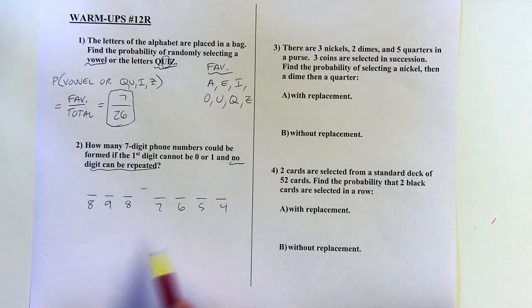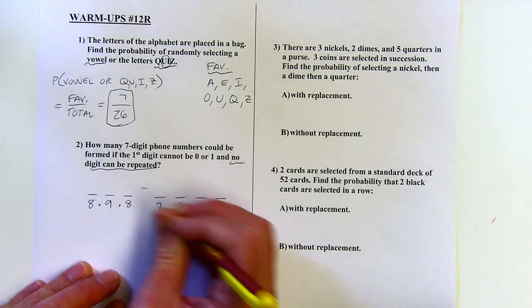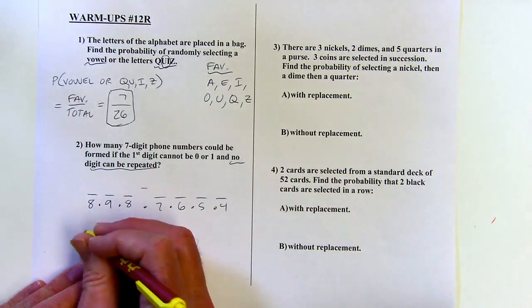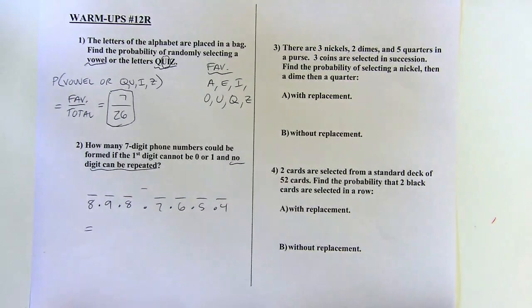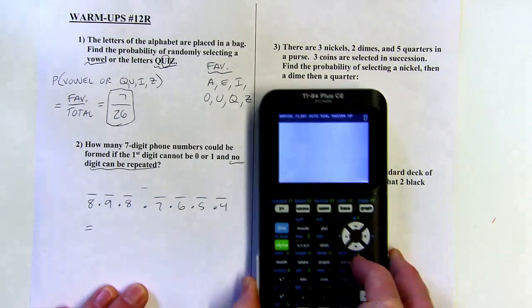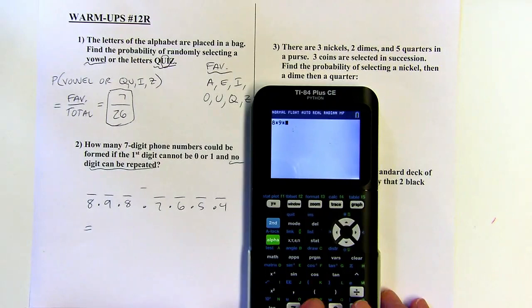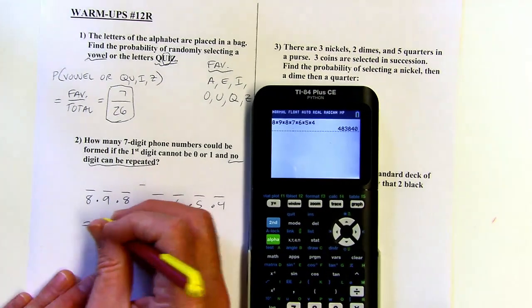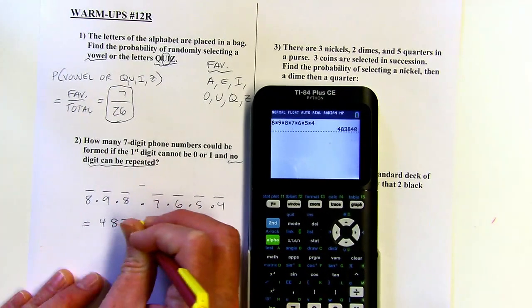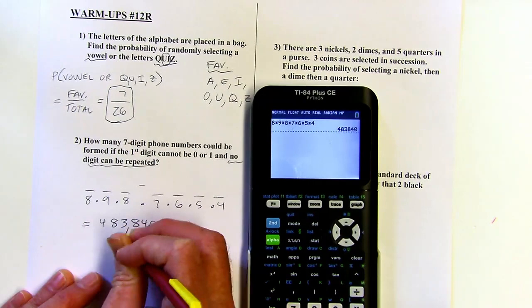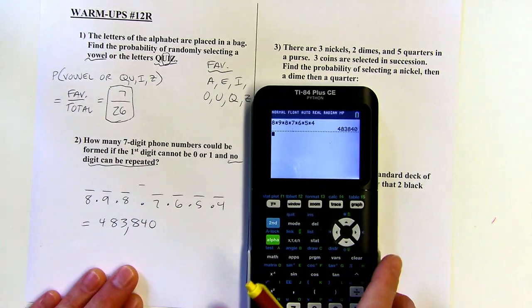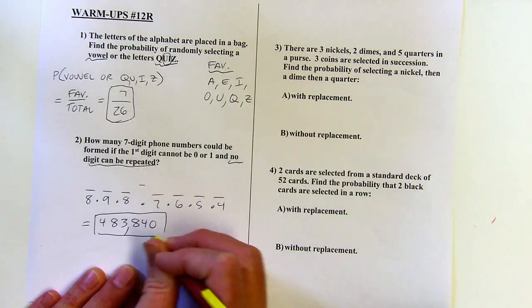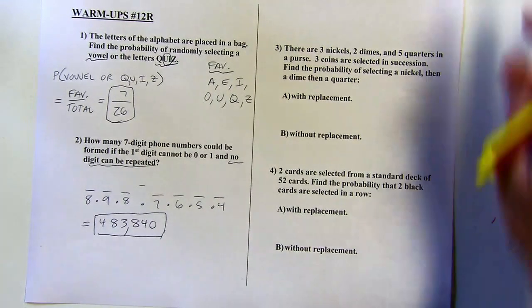So if I'm thinking about those as my categories, with the fundamental counting principle I multiply the number of options in each category together, and I should get the total number of outcomes. So let's try this out: 8 times 9 times 8 times 7 times 6 times 5 times 4. That gives me a rather large number. I've got 483,840 total phone numbers. Okay? All right.